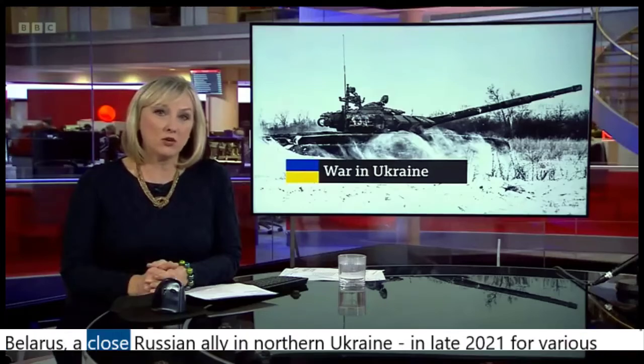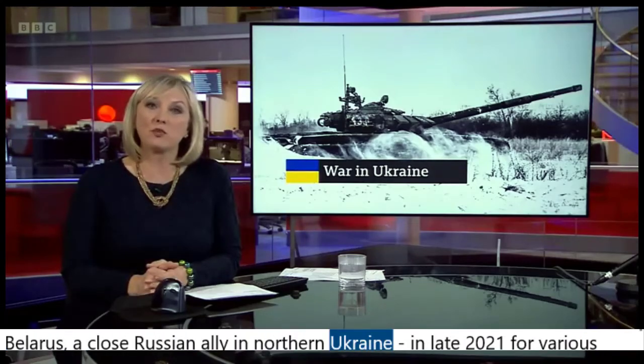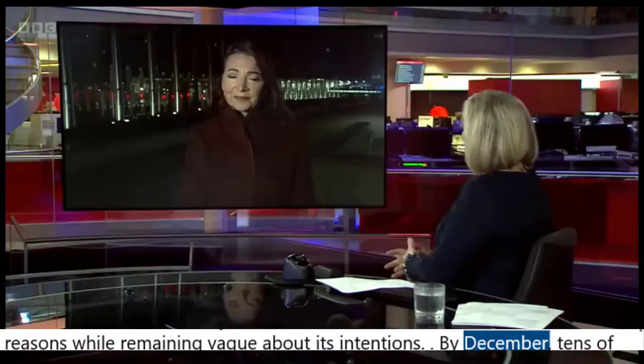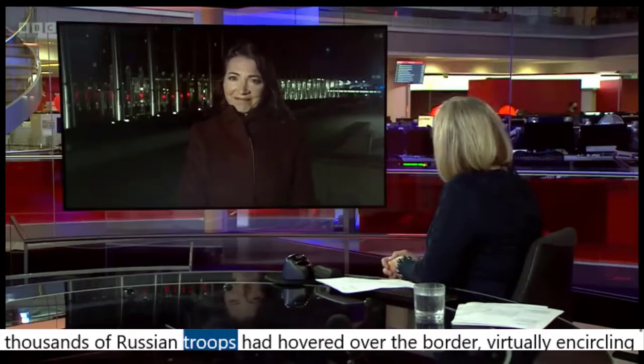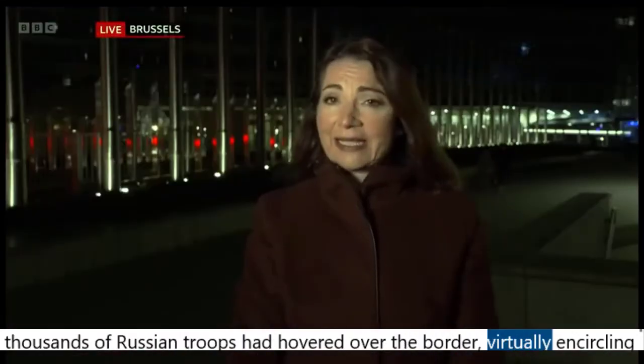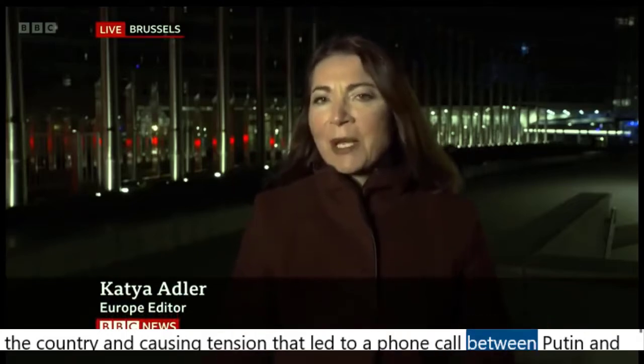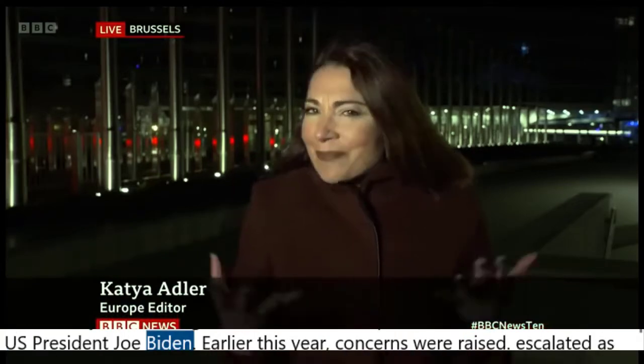When did the current conflict between Russia and Ukraine begin? Russia began to increase its military presence around Ukraine, including in Belarus, a close Russian ally north of Ukraine, in late 2021 for various reasons while remaining vague about its intentions. By December, tens of thousands of Russian troops had hovered over the border, virtually encircling the country and causing tension that led to a phone call between Putin and US President Joe Biden.